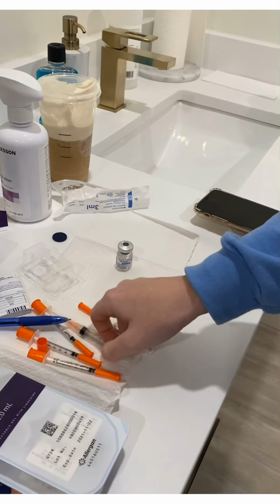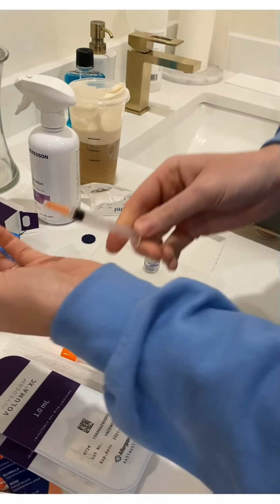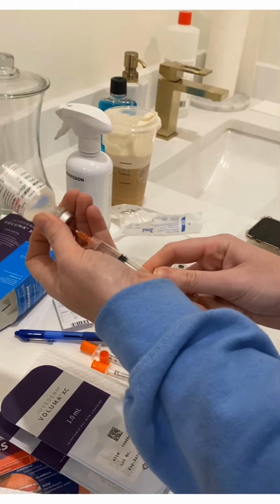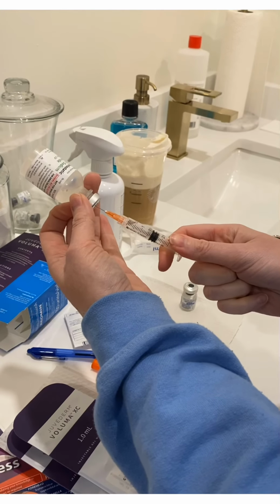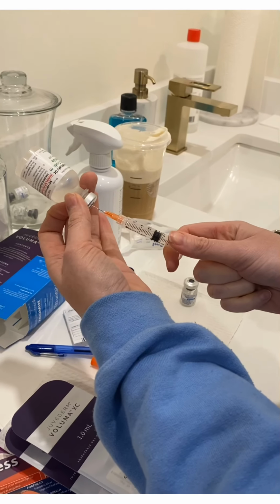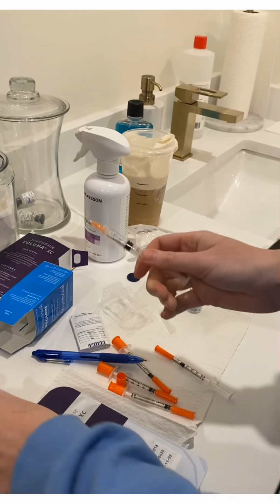So let me draw up and show you. Basically I draw up 1.5 here. I don't even use the BD syringes for some reason. You should. It's going to be so easy because it doesn't drip. Mine drips all the time. Oh no, this will be a game changer.